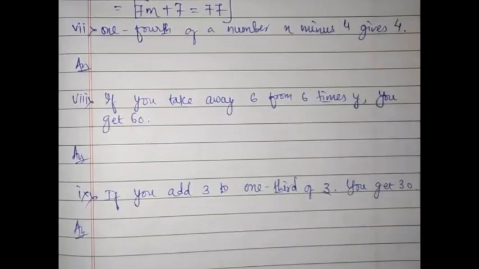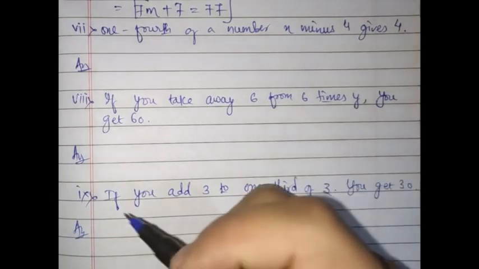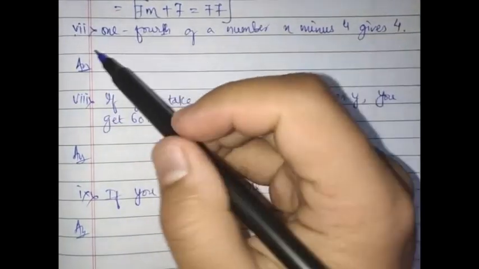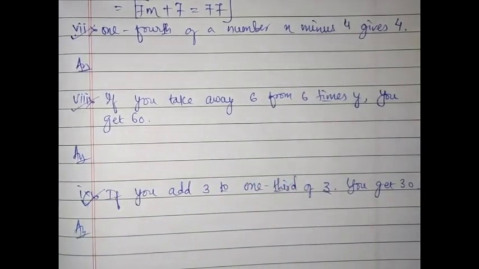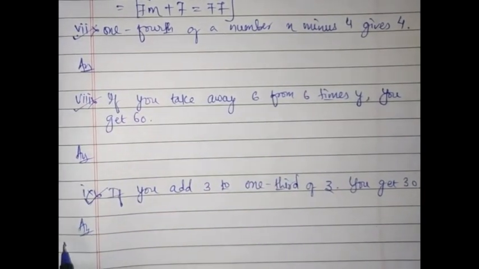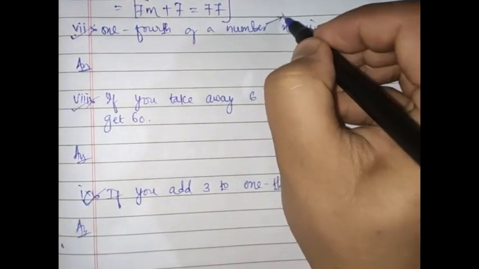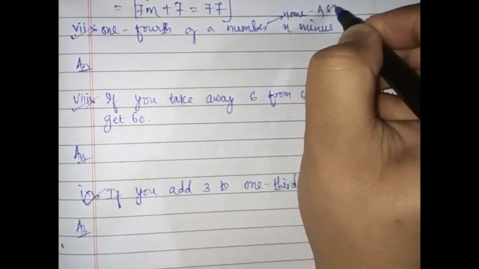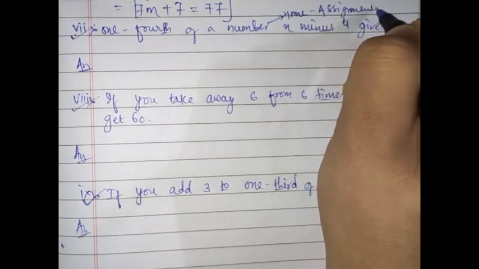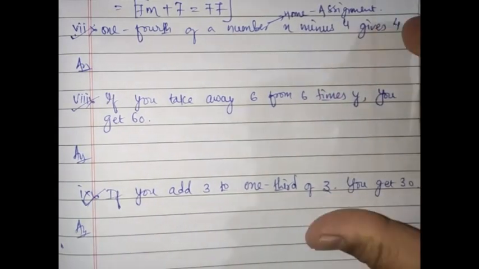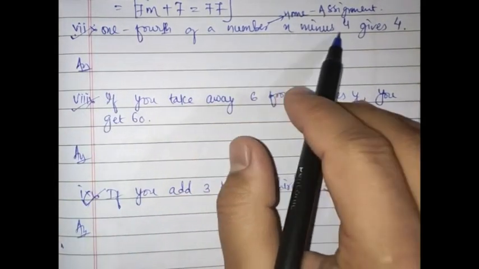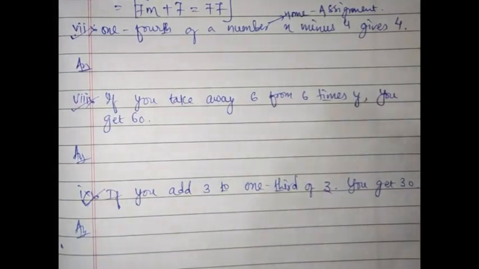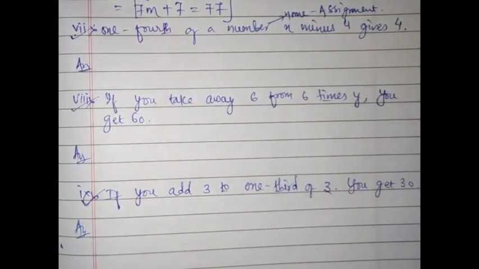Alright. So here we are left with 3 questions, that is 7, 8 and 9. This will be a home assignment. Okay students, you will do it yourself. Just try it. It is very easy. Just use the idea, or the hint you can say, given in the question statement. 1/4 of the number x minus 4 is easy, no? Just relate the statement with the equation.